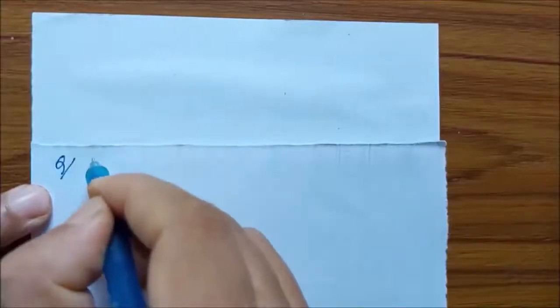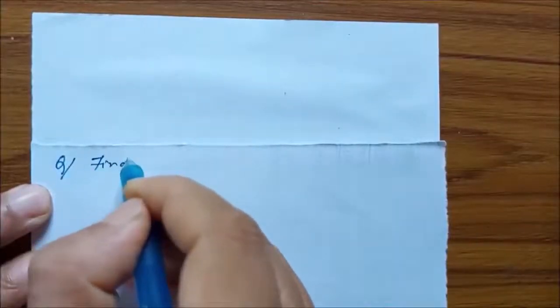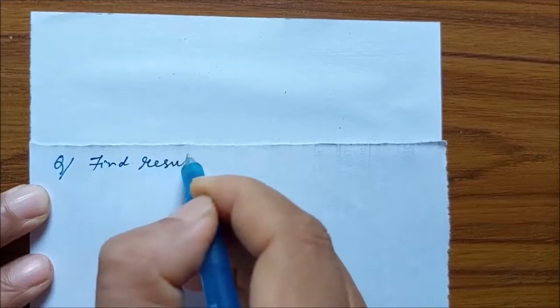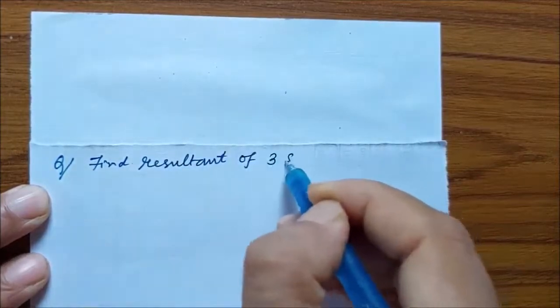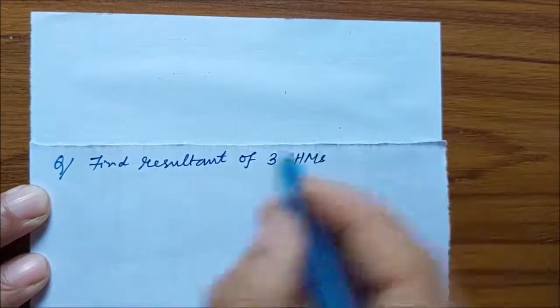Another problem: find the resultant of three SHMs as given.